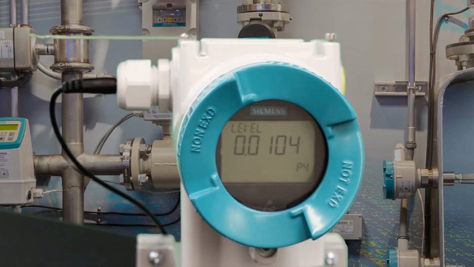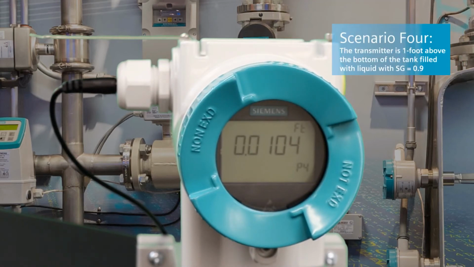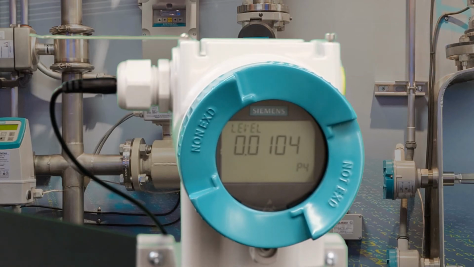Our fourth and last application is for a transmitter located 1 foot above the bottom of a tank filled with liquid with a specific gravity of 0.9. For a liquid with a specific gravity of 0.9, the pressure exerted on the transmitter when the tank is full is equal to 19 feet times 0.9, which is 17.1 feet of water. That means we need to scale our pressure transmitter to read from 0 to 17.1 feet of water range.